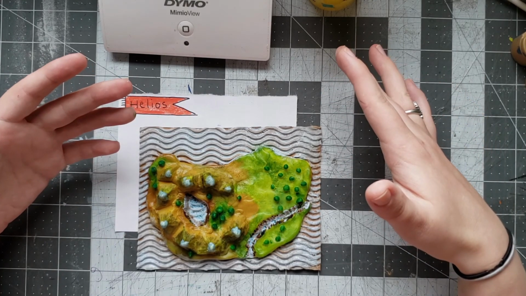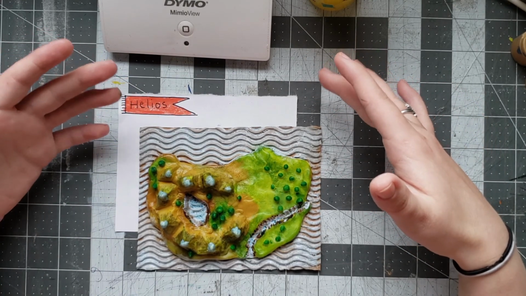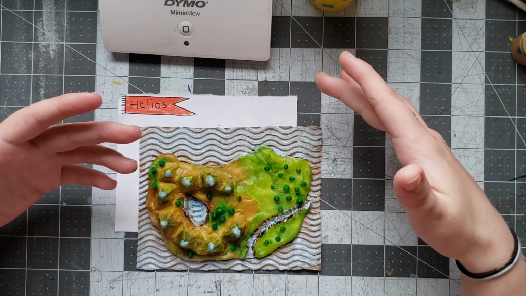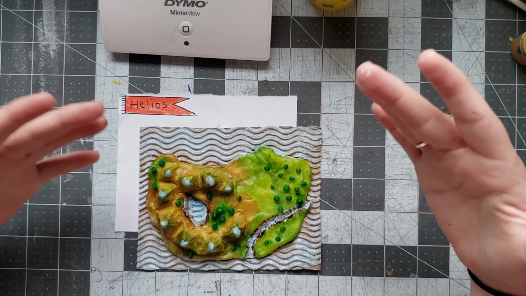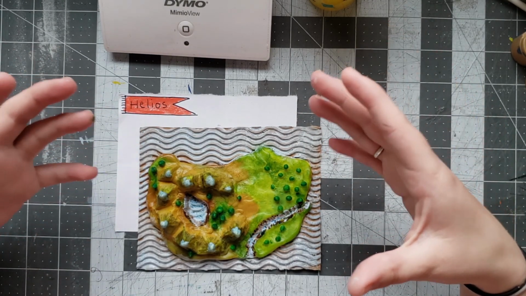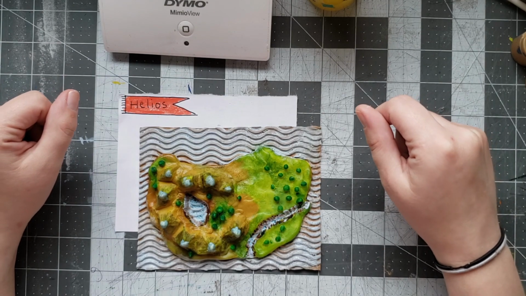I cannot wait to see the islands that you decide to create on Padlet or Flipgrid this week, and I'm super excited for your descriptions and your names for all the different islands that you'll come up with this week.